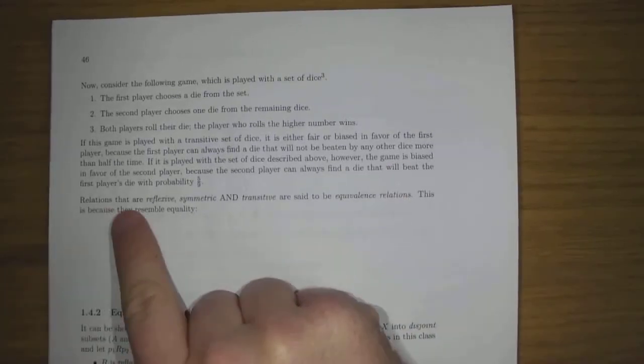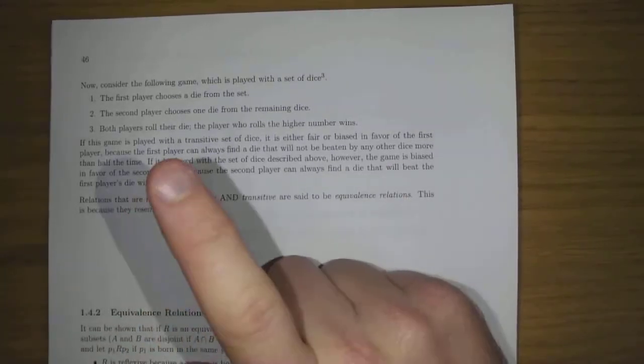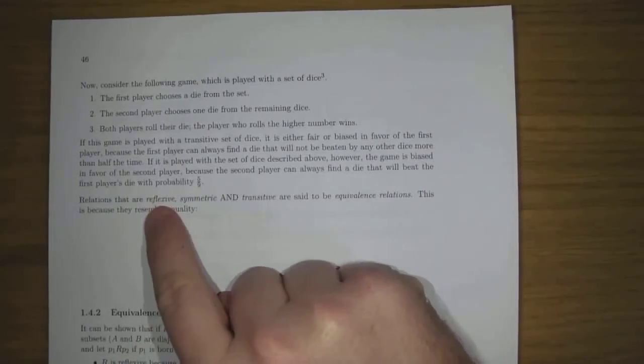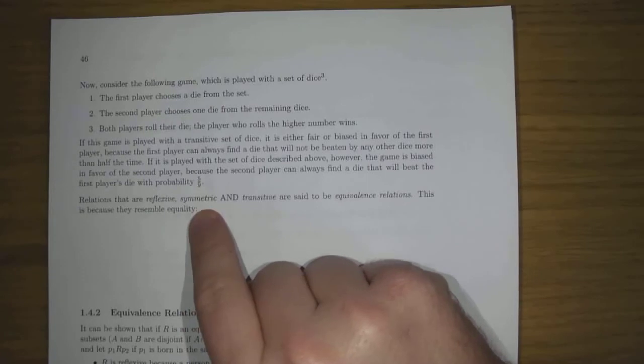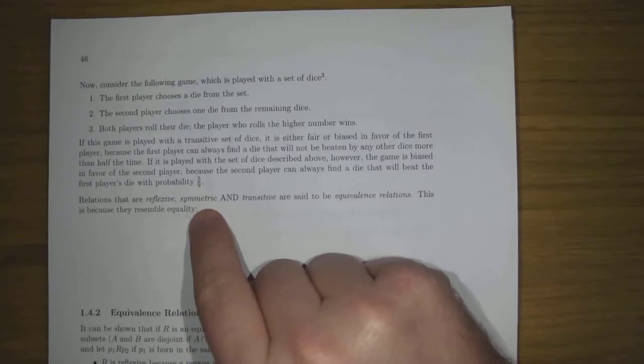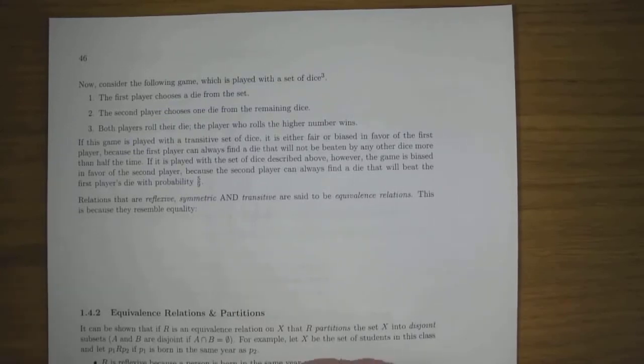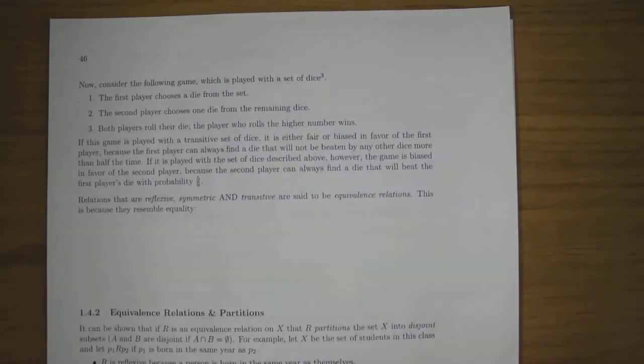Okay, so relations that are reflexive, symmetric, and transitive. Everything is related to itself. Whenever something is related to something else, it works both ways. And transitive, you've got these shortcuts. This is an equivalence relation. It's called an equivalence relation because it looks like equality. Now, I think maybe the best way to show this is as follows.